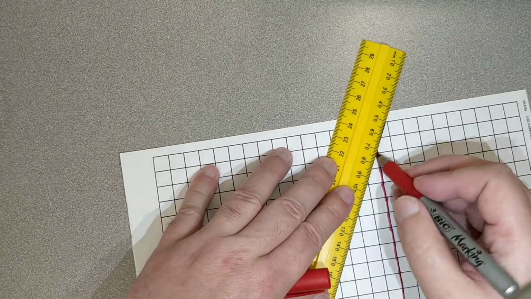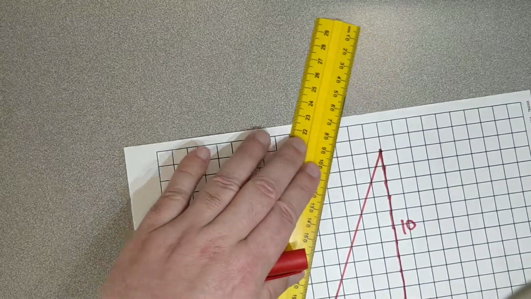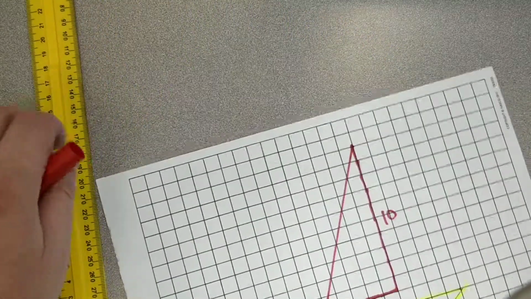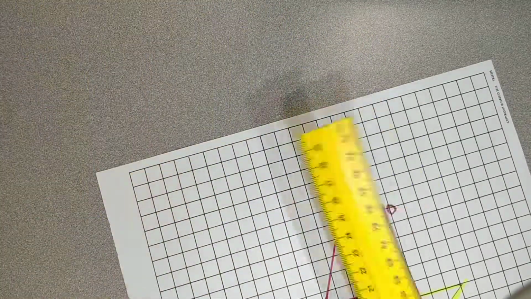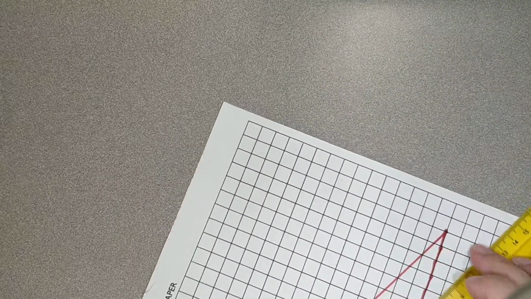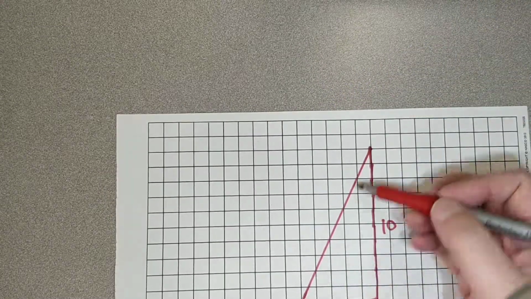And I'm not making light of it. A lot of adults would write 10 there as well. But it's not 10. It's not even close. It's way more than 10. Let's check it out. I realize the height is 10, but look, that line is longer.